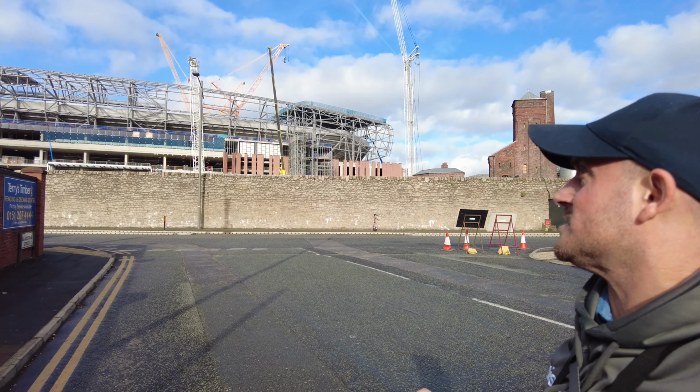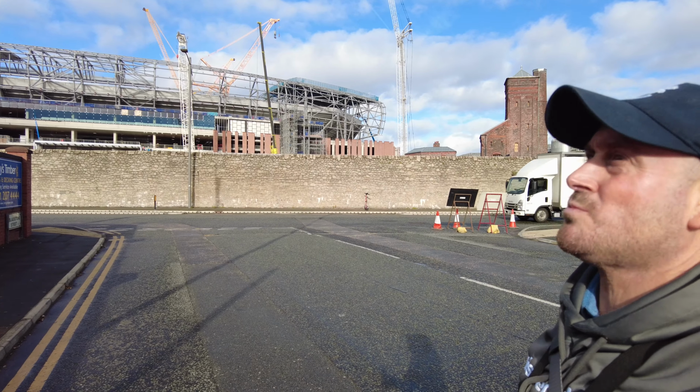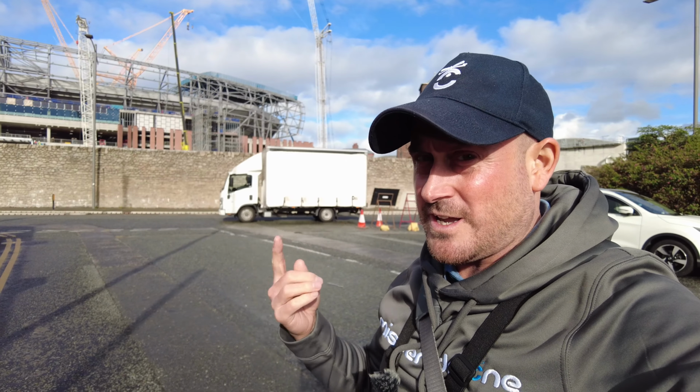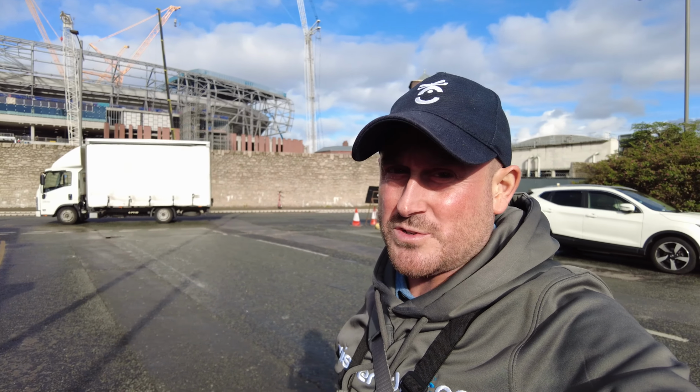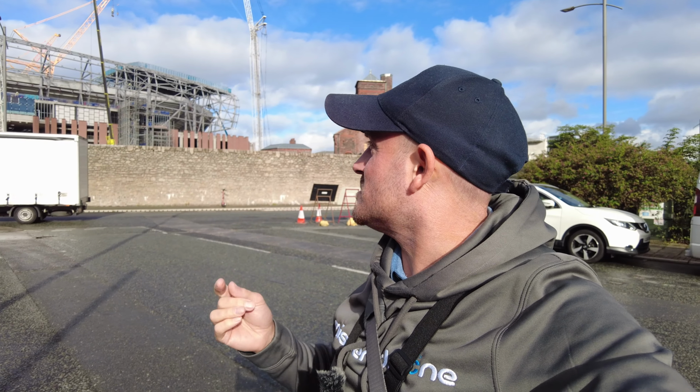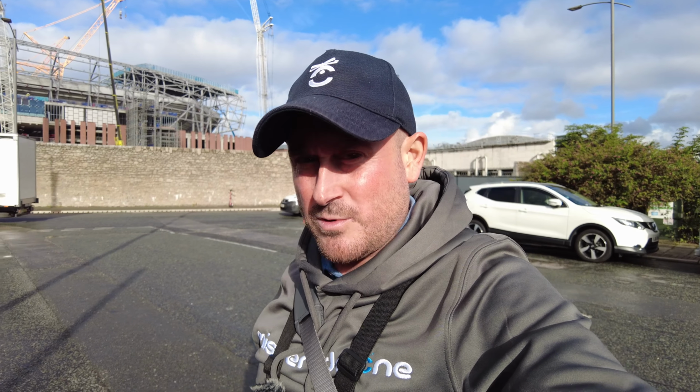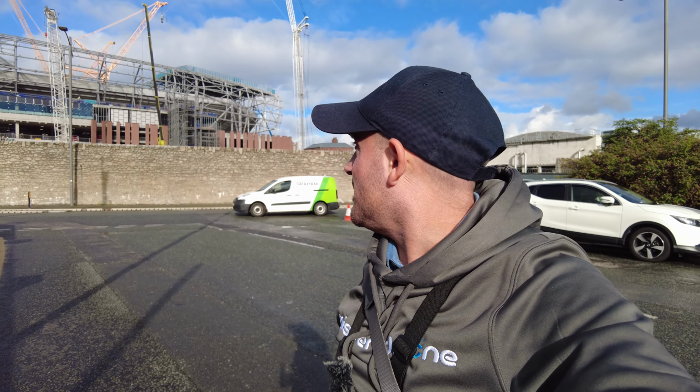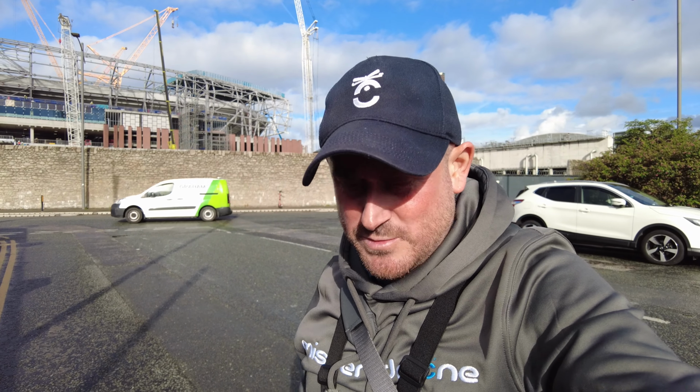I had to pick my time. According to the forecast, it's actually due to rain very soon. It looks quite bright though, but because of that, I'm going to get up in the air now and start going over some of these points. Might do a circular of it, but we'll see how we go. So this is the Everton Stadium on the 14th of September 2023. Let's get up there.